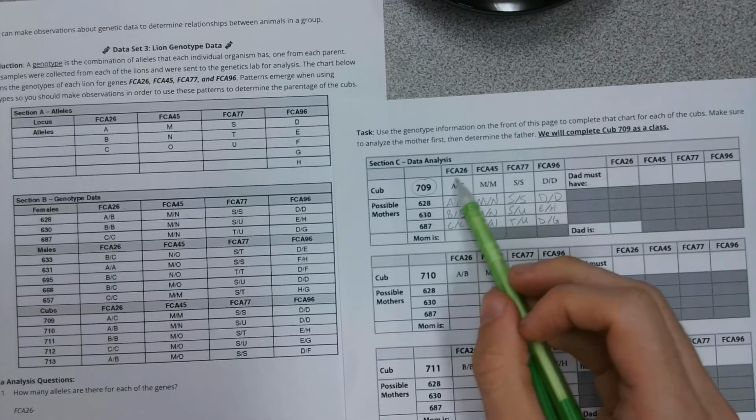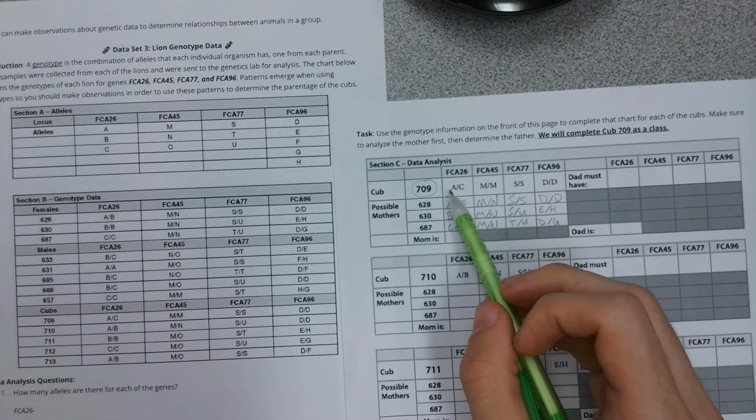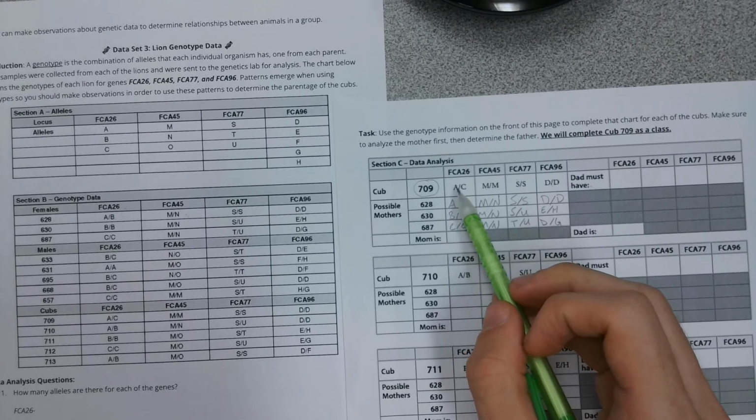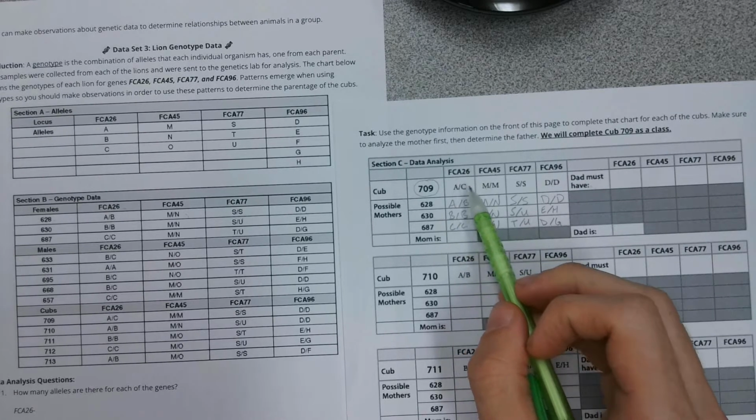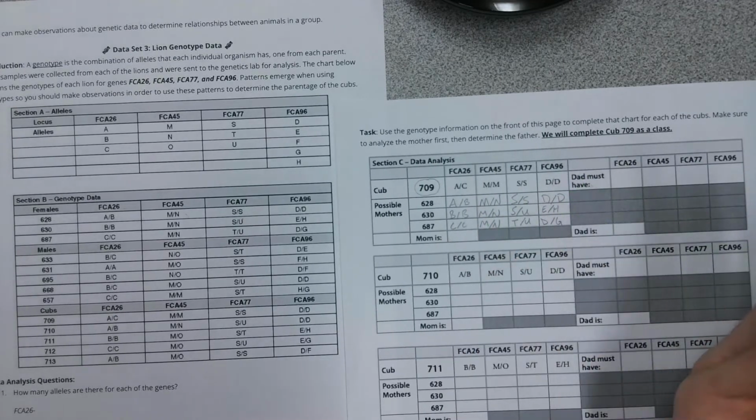For example, in gene 26, cub 709 has the alleles A and C. A could come from mom, A could come from dad, but I don't know. Or it could be the opposite. Maybe C comes from mom, but it could also come from dad.